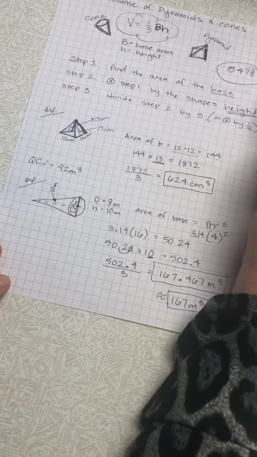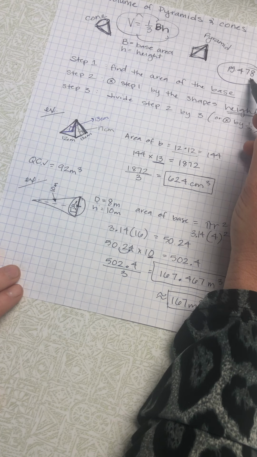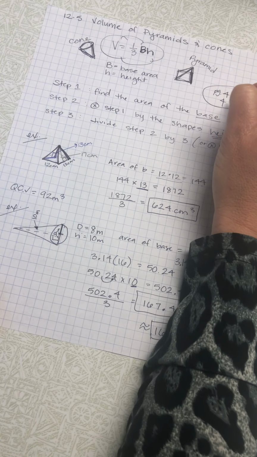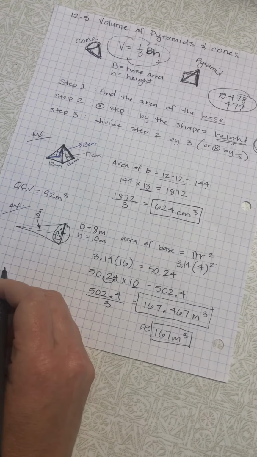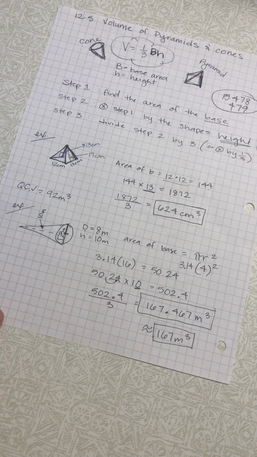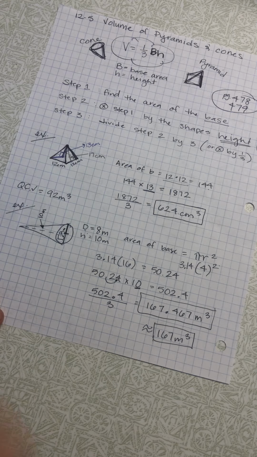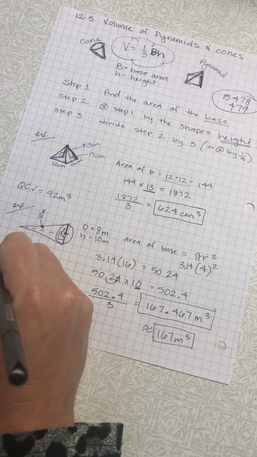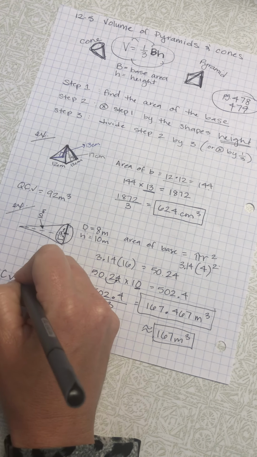All right, for this, I want you to try one. Take a look. Now we're on 479. And I want you to try the quick check, number 2, near the bottom of page 479. Pause it. Give yourself time to solve.